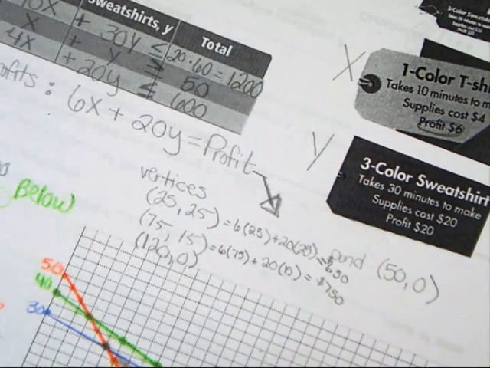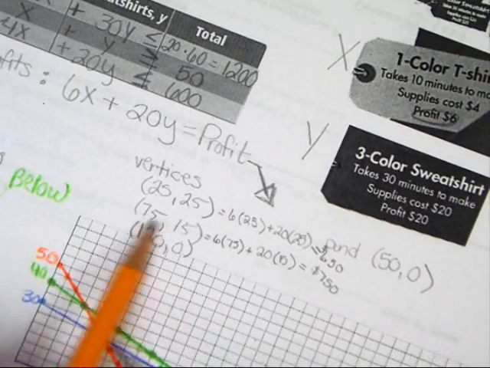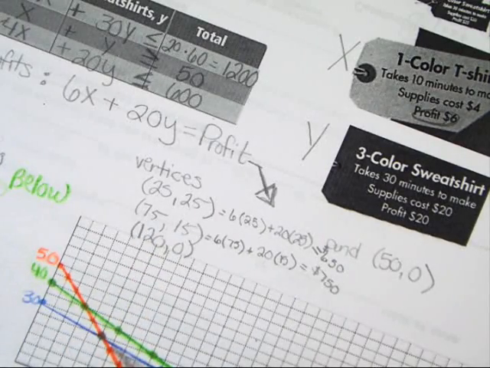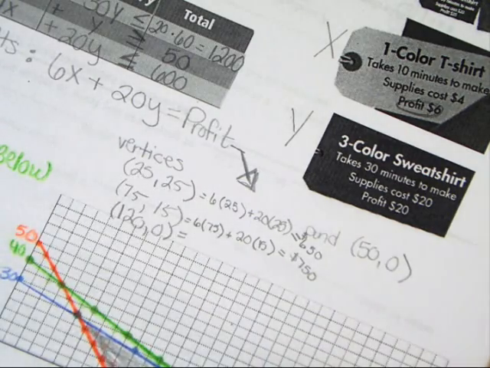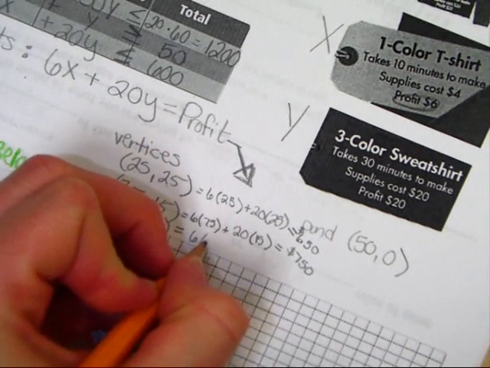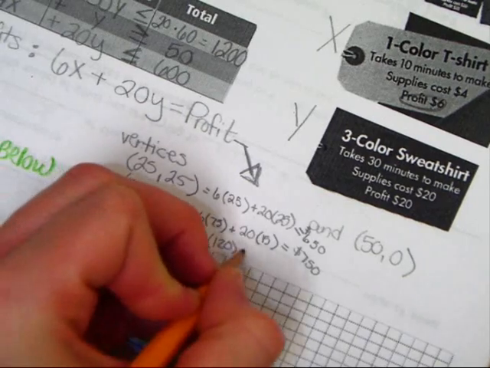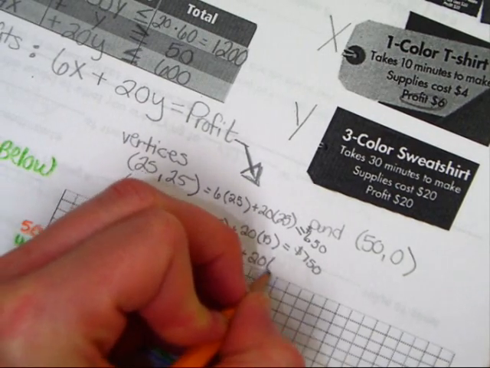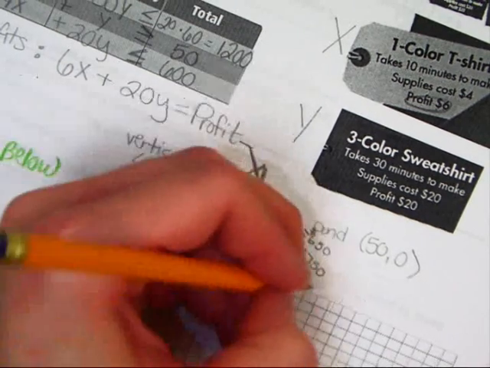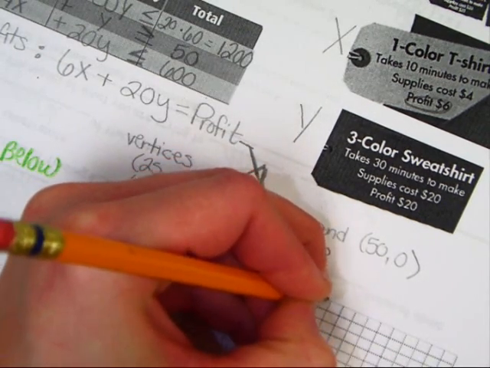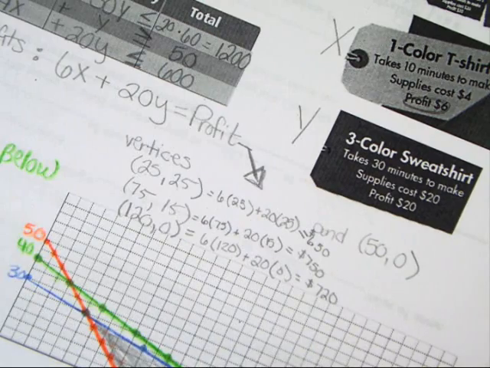So that one's better so far, isn't it? So far, this is our option if we want to maximize our profits. Now let's plug in 120 t-shirts. Let's see if it would be best to do 120 t-shirts. That would mean no sweatshirts whatsoever because they just aren't worth the time and effort pretty much. So 6 times 120, 720. So it's close, but it's not the best.